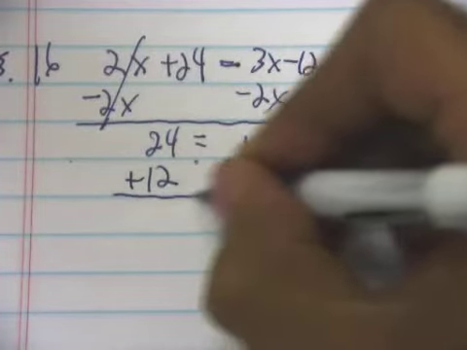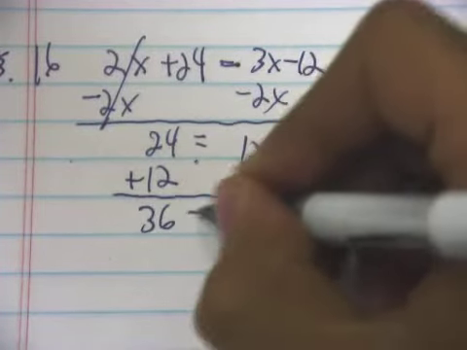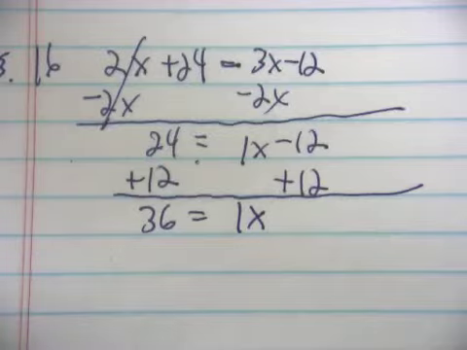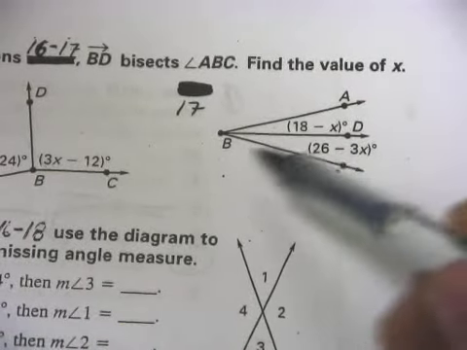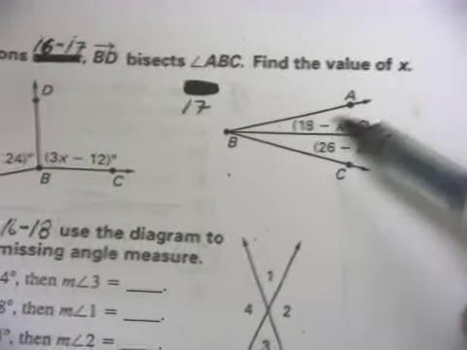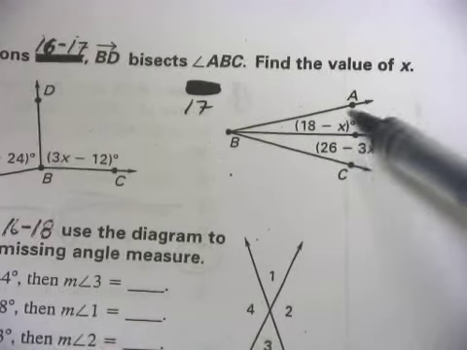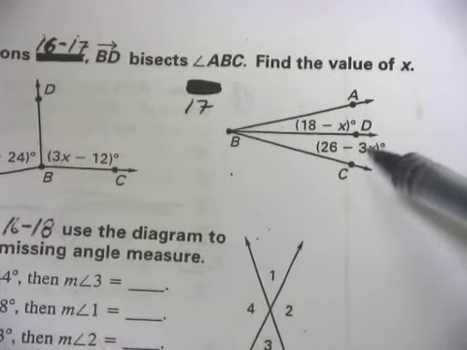And if they are congruent, well then we can just solve using regular algebra. So x comes out to be 36 degrees.